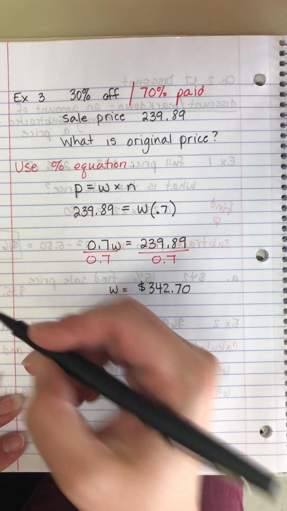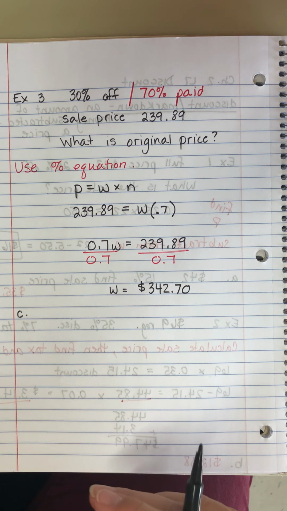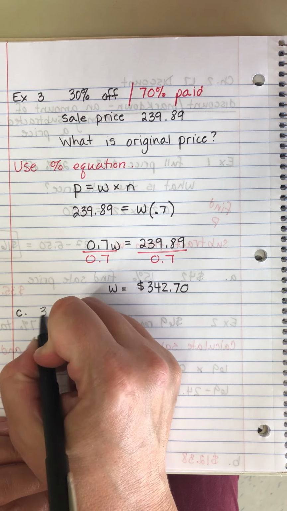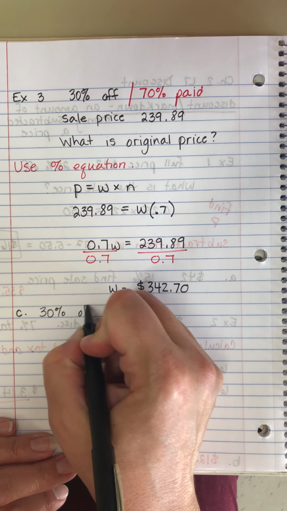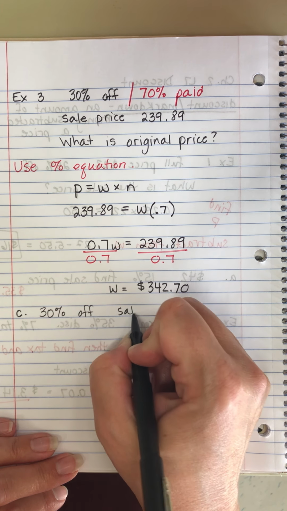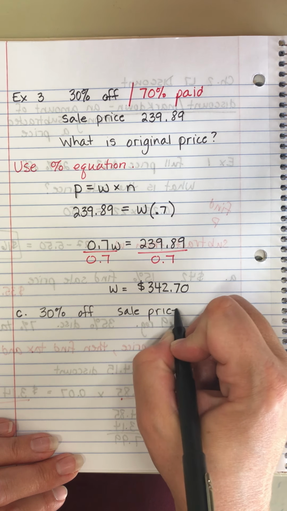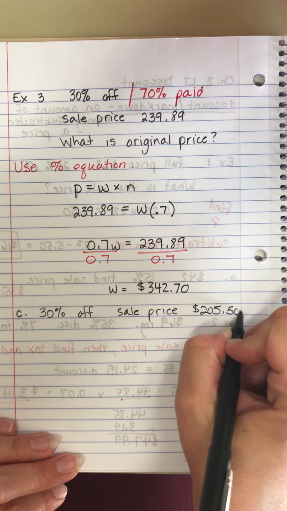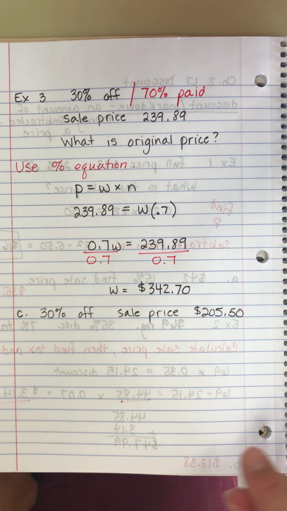All right, following those same steps, C, I want you to see if you can find the original price. If the sale price of the cell phone was $205.50. So same thing, still 30% off, but now the sale price was $205.50. Pause your video, do the math, come back for an answer.